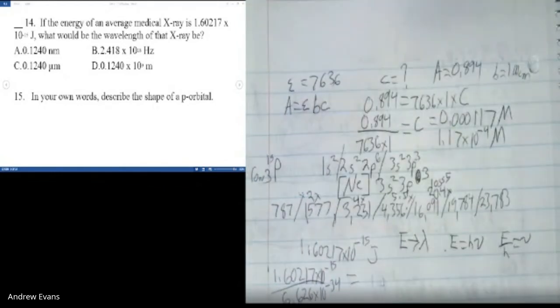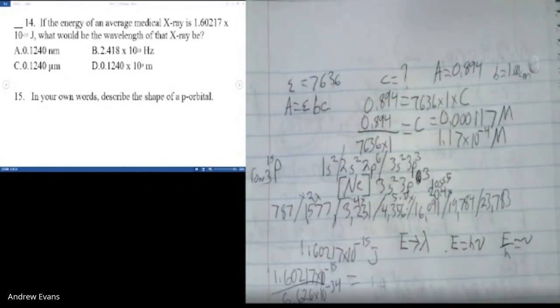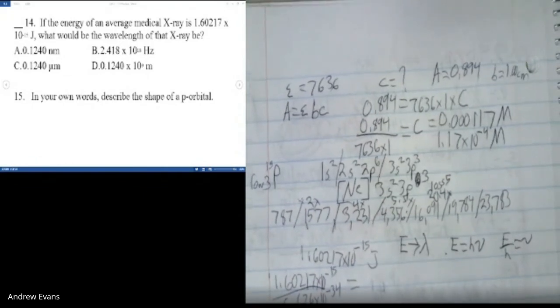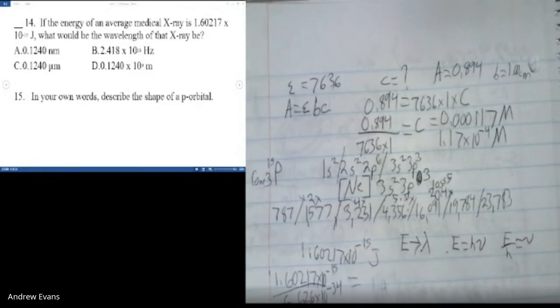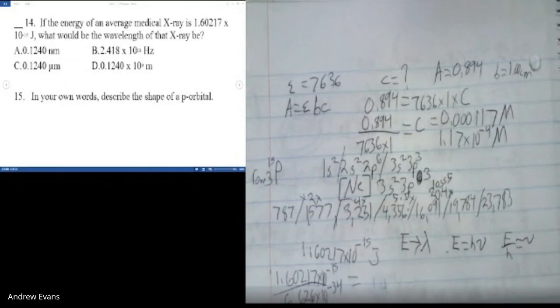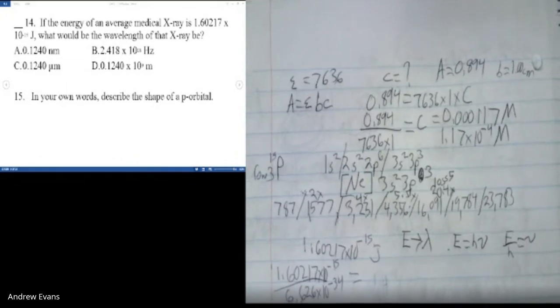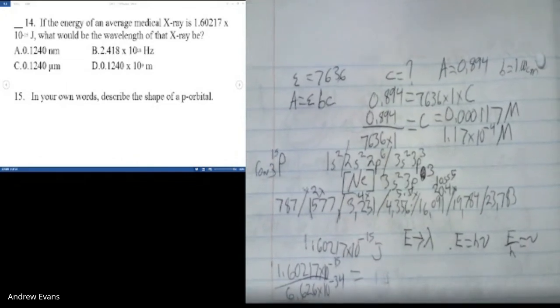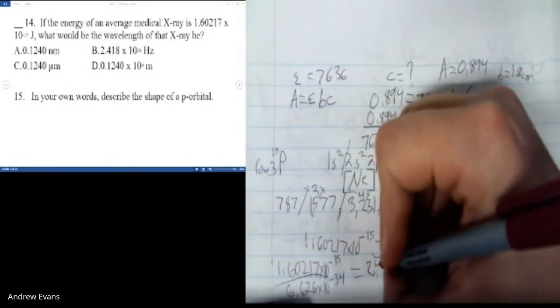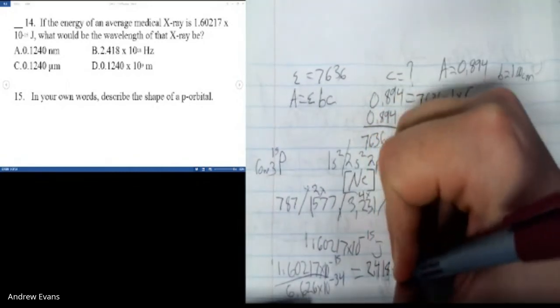This should be a reasonably big number. The frequency is 2.418 times 10 to the 18th.